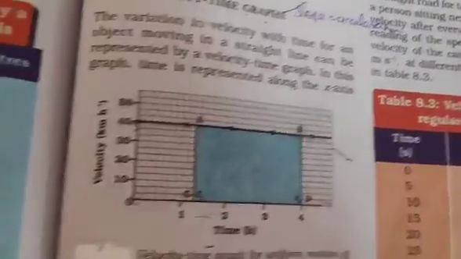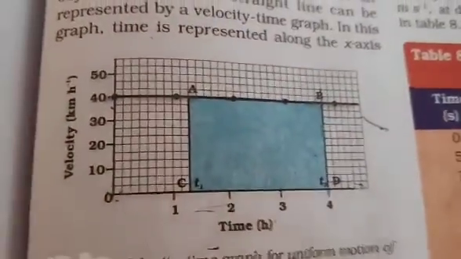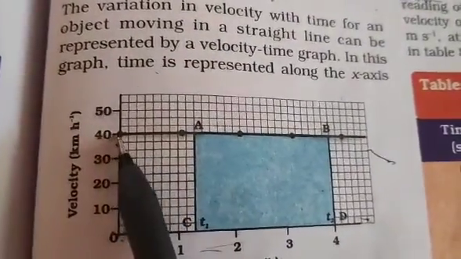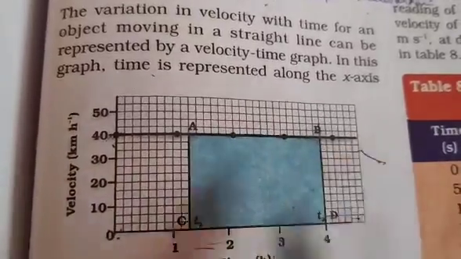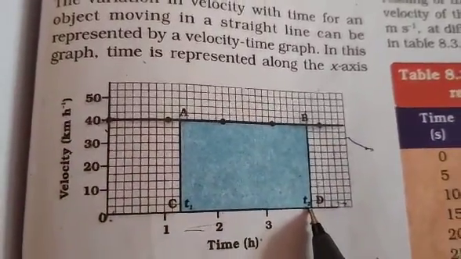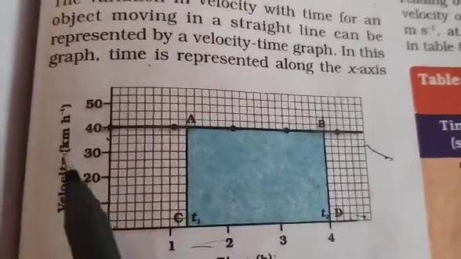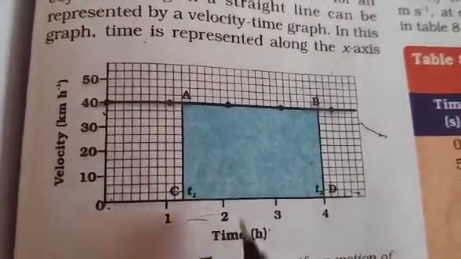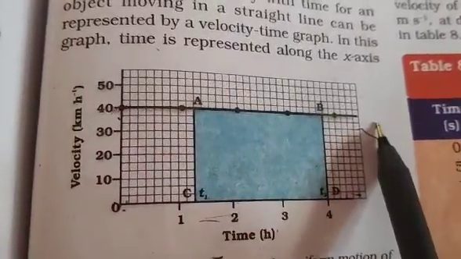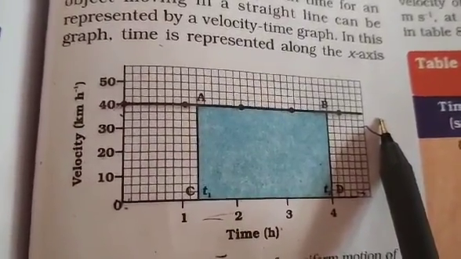Is the point clear? Now this particular graph, can you tell me what type of graph it is? It's a line which is parallel to the x-axis. You might say that the body is at rest. You are wrong, because in a distance time graph, a line parallel to the x-axis means the body is at rest, stationary.